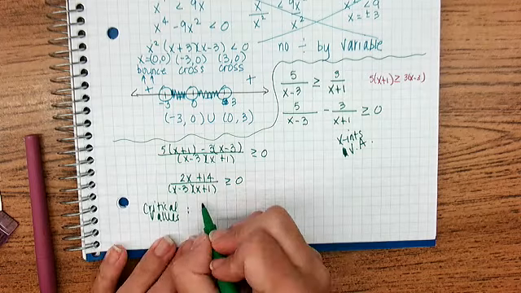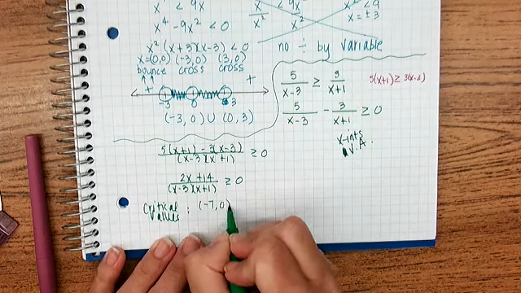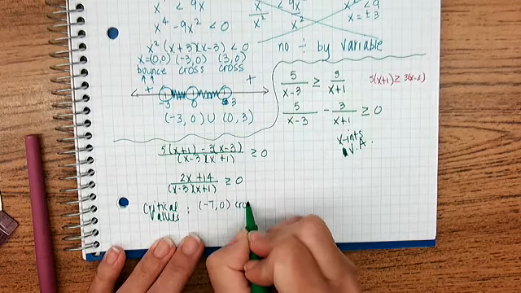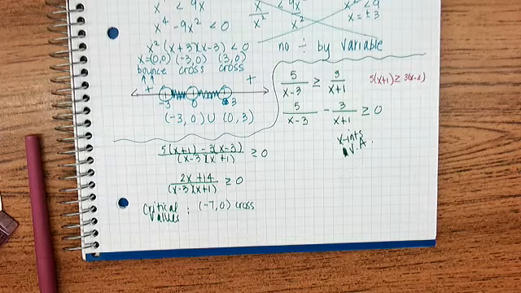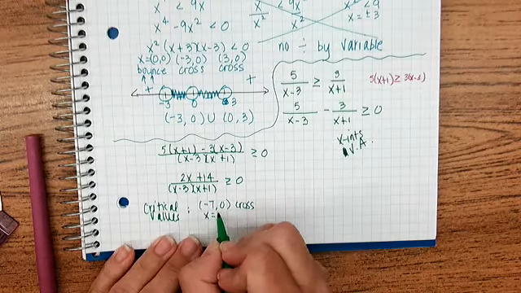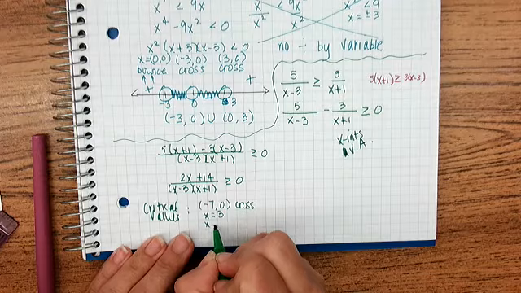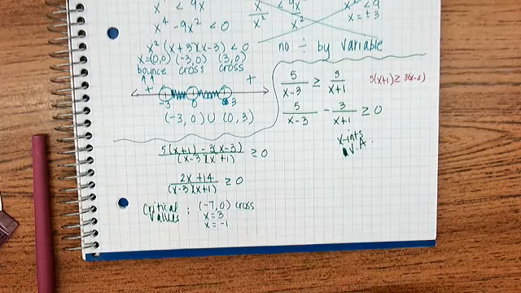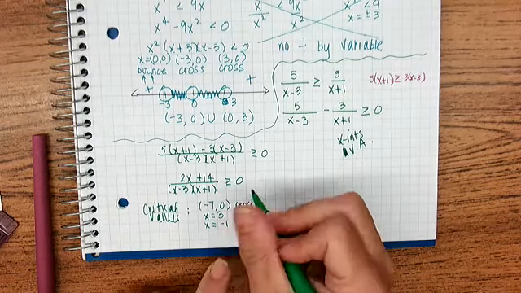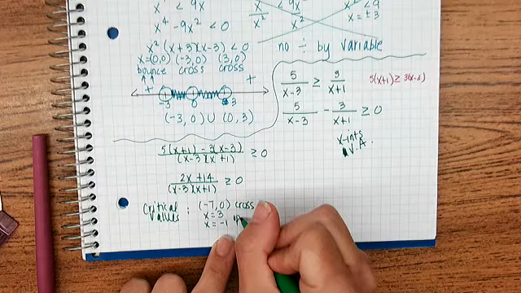Okay, we have -7, 0 for an x-intercept, and it's a cross. We have x equals 3. We have x equals -1. Multiplicity is odd, so we're going to go in the opposite direction, odd opposite.